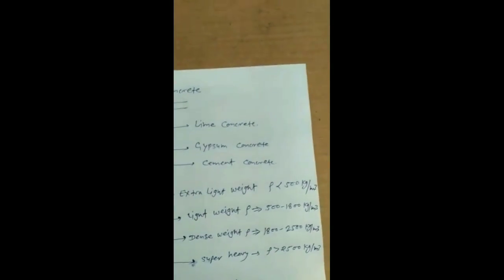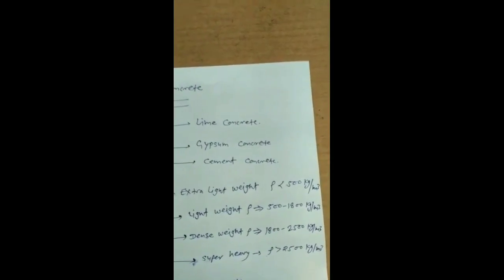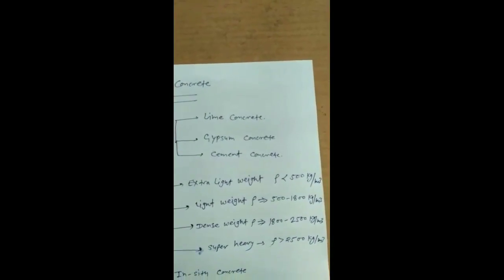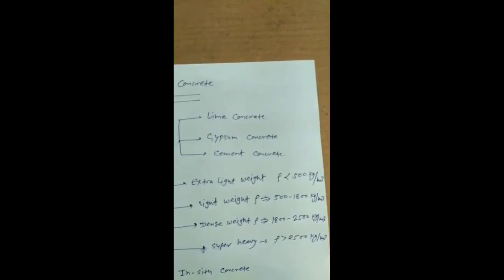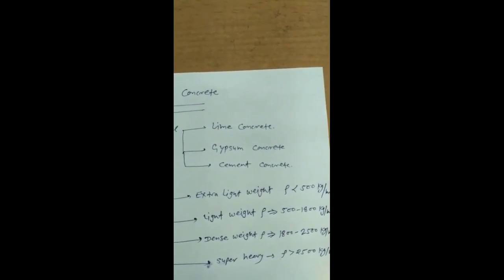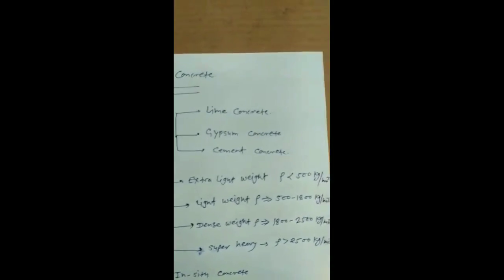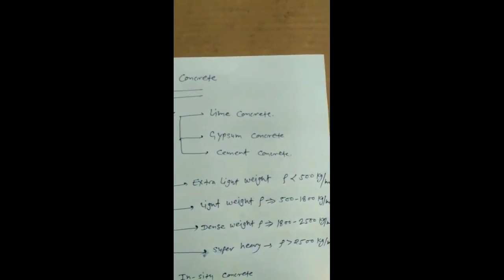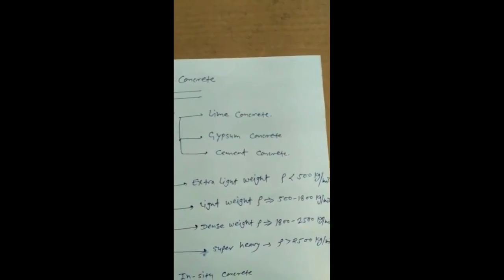And the last one is super heavy concrete. It has a very high bulk density, or I can say the bulk density must be greater than 2500 kg per meter cube for super heavy cement concrete. Okay, so this is about the classification based on bulk density.